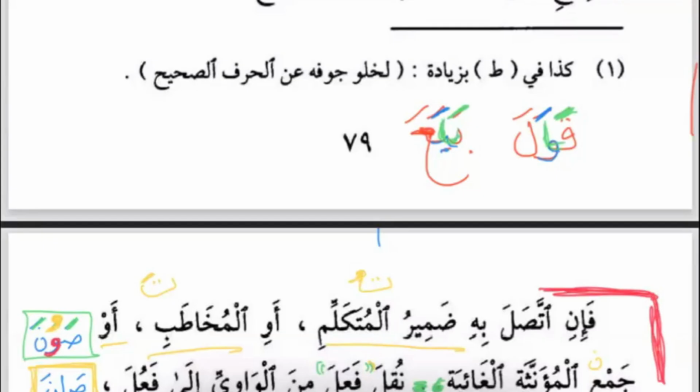Those were all the cogs we needed in place to transform those letters. So then it will become qala wa ba'a.